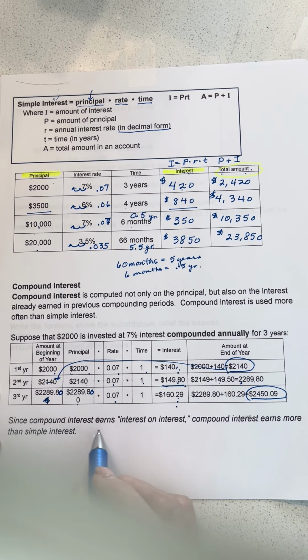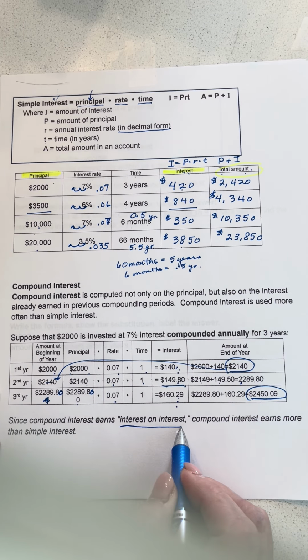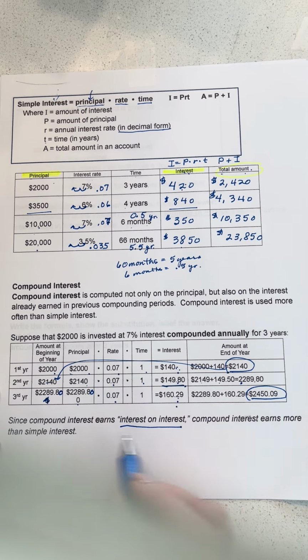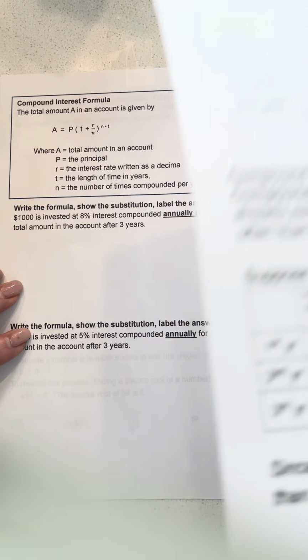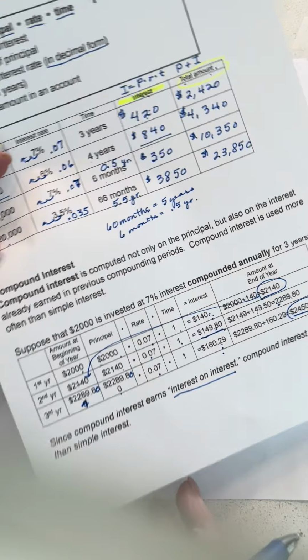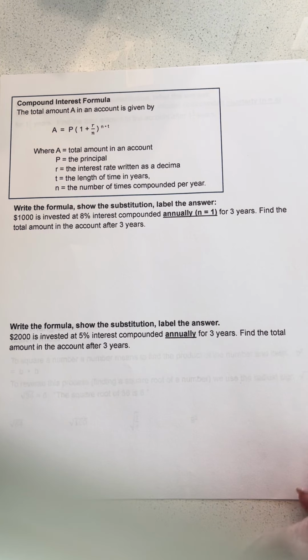So compound interest earns interest on the interest. Compound interest earns more than simple interest at the same rate. Now, instead of having to do all this, say if we had something for 10 years or 30 years, we would have to do that 10 times or 30 times, depending on how long this was in effect. And sometimes we are paid that not just once a year, we may be paid twice a year or 4 times a year, or sometimes I've heard it advertised that you're paid interest daily.